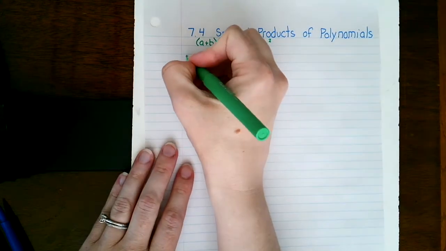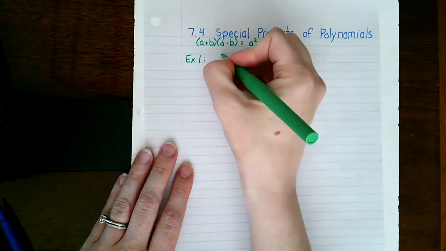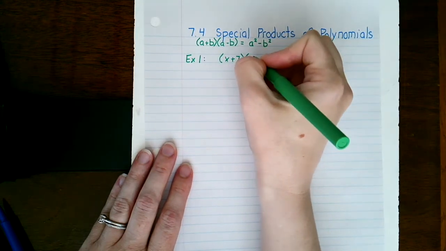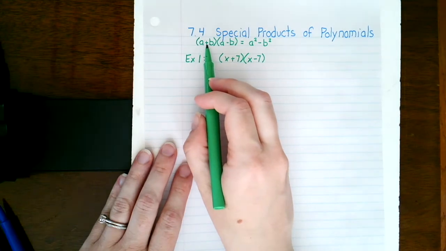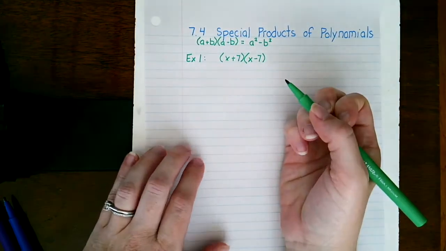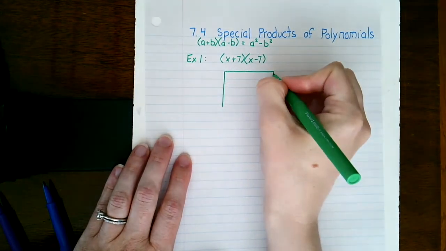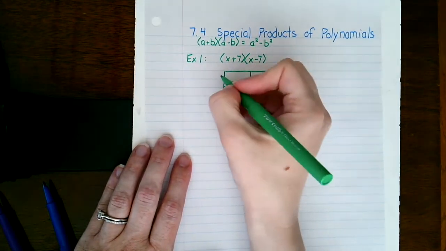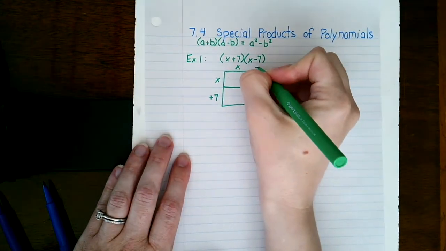So for example 1, we are going to find the product of x plus 7 times x minus 7. Notice it's following this pattern. We have the same numbers and variables and then plus and minus. I'm going to draw my area model to help me figure this out, and that will kind of prove my pattern. I'm going to do an x plus 7 over here and an x minus 7 on top.